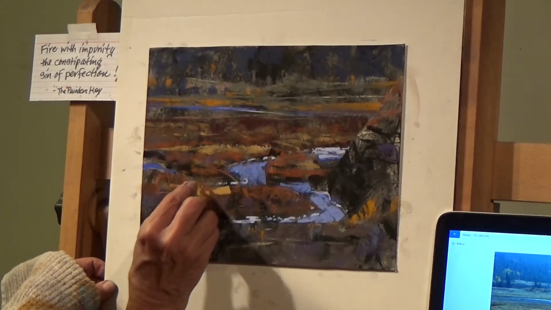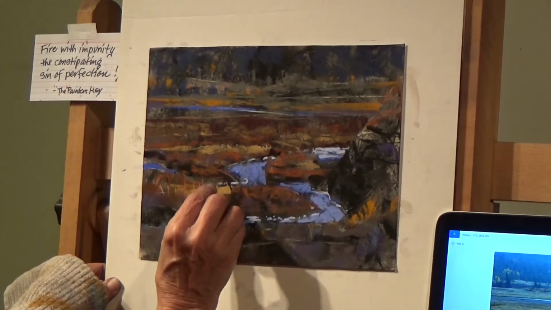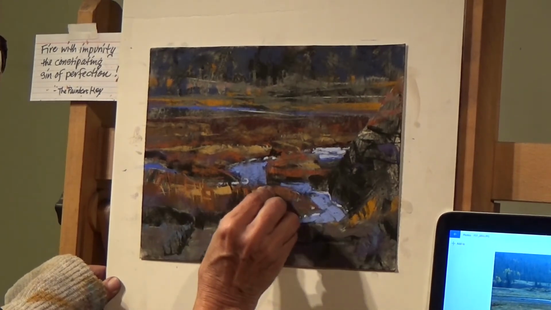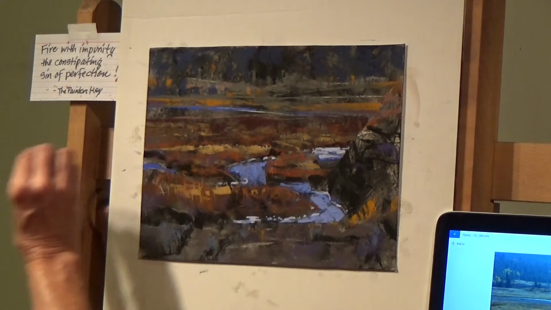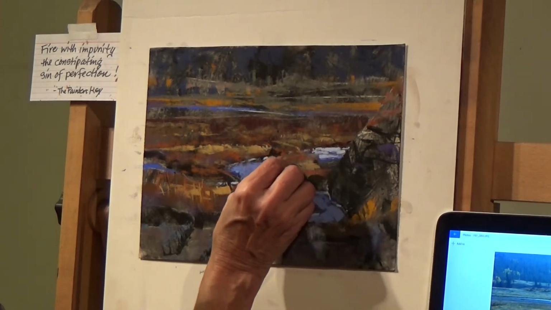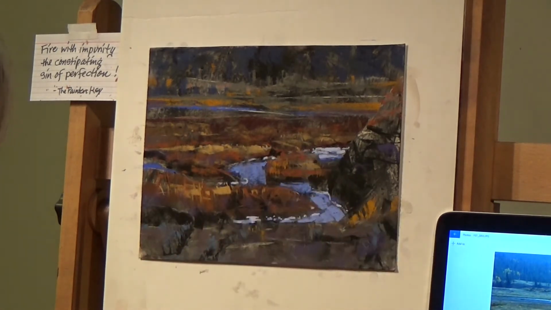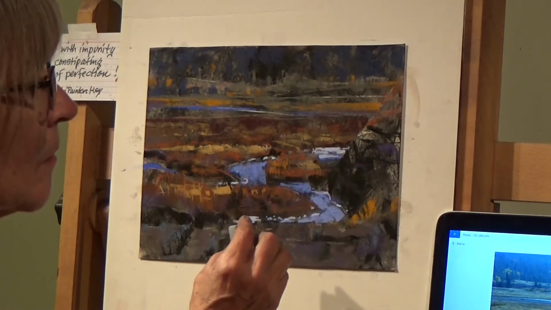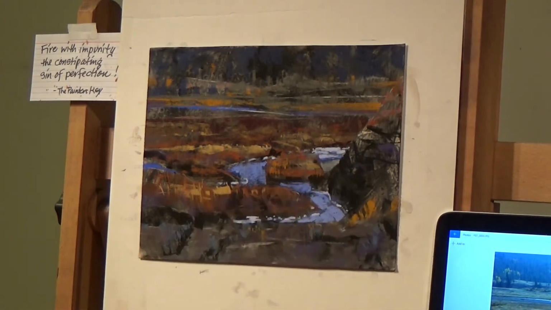Time for some more color. Looking for the right value to put in that little piece of sandbar in behind there.